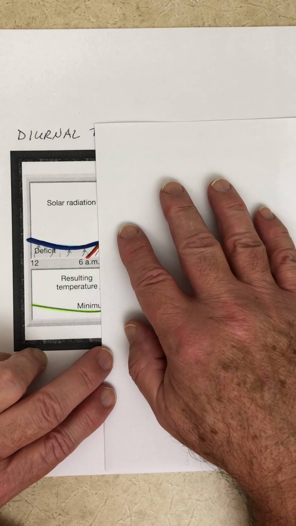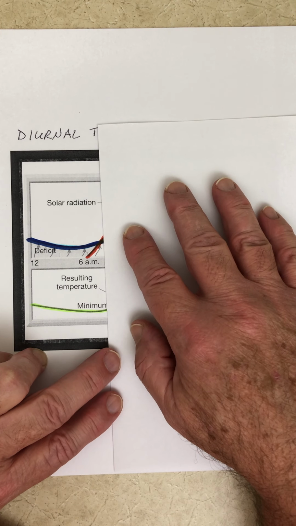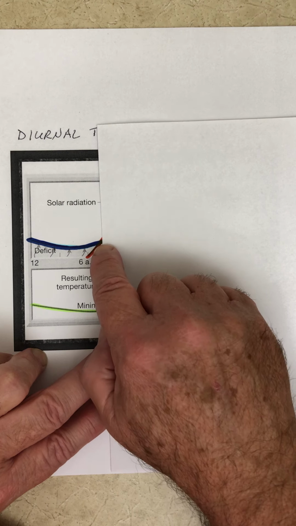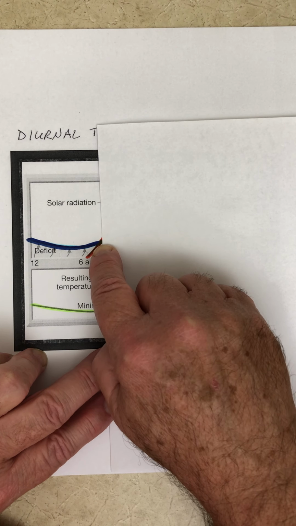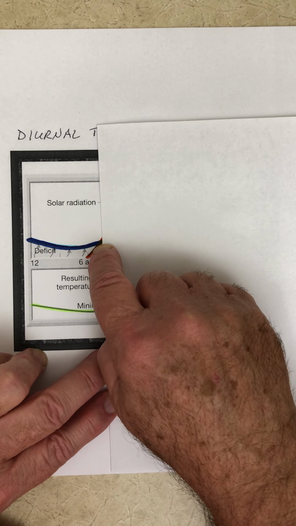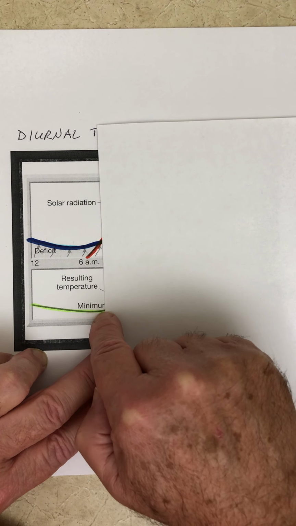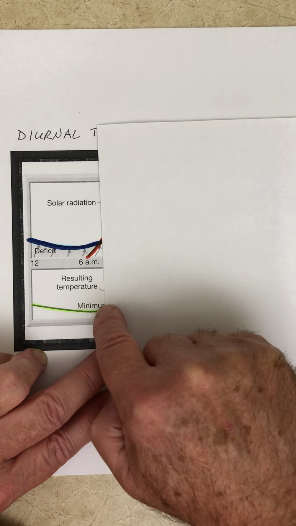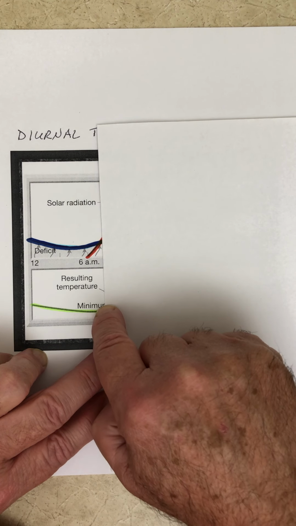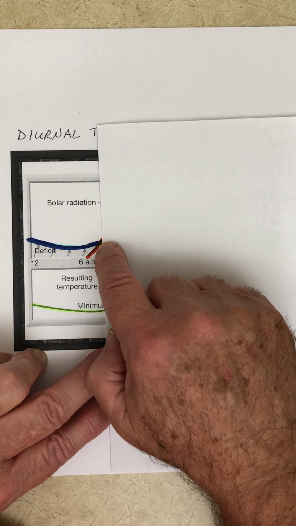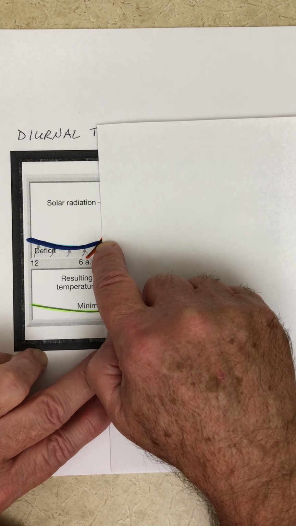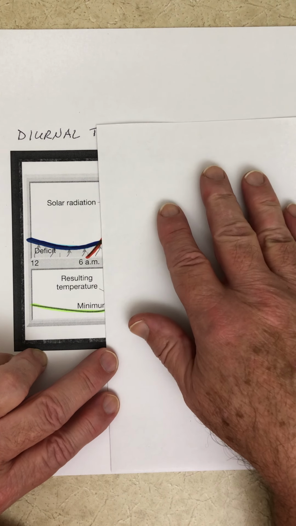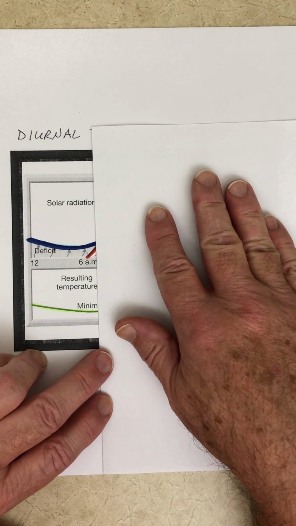Okay? So we get to the point now where the incoming solar radiation equals the outgoing terrestrial radiation. At this point, we reach our minimum temperature for the day. So we reach our minimum temperature, our low temperature for the day, when the incoming solar equals the outgoing terrestrial. Before that time, temperatures were still decreasing.